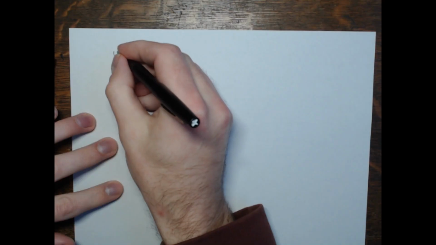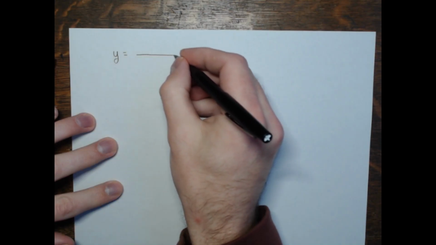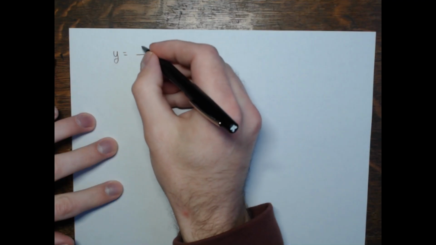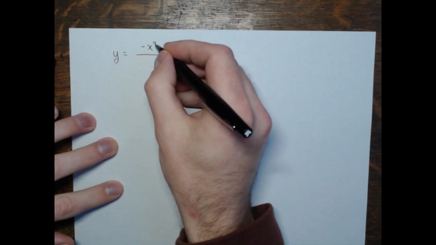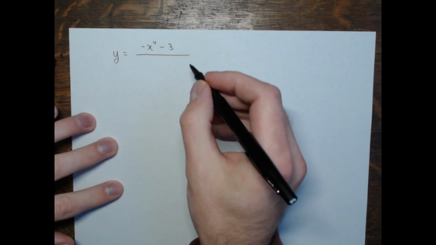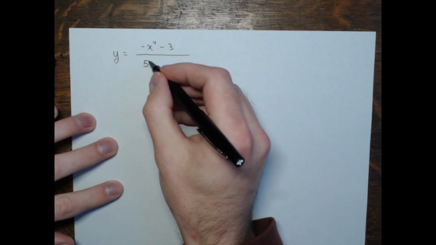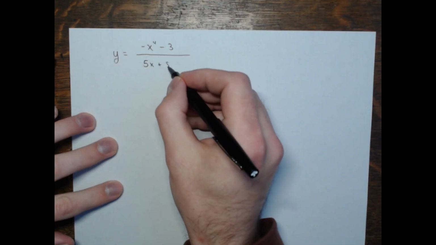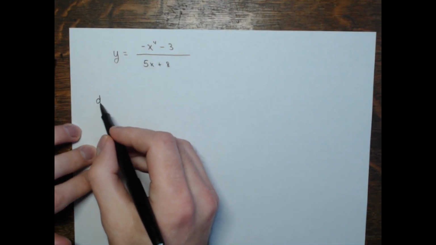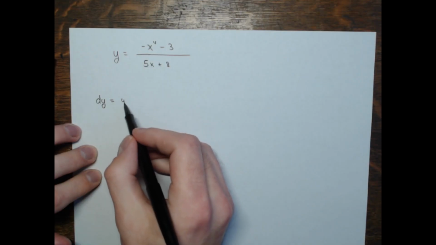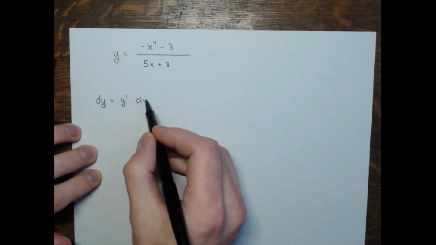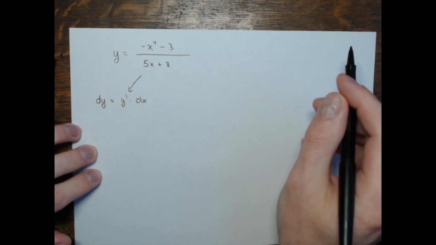So this one has a rational function. Y equals negative x to the fourth minus 3, a quartic polynomial up here, and 5x plus 8 down here. So again, dy is y prime times dx, so I need to find y prime.